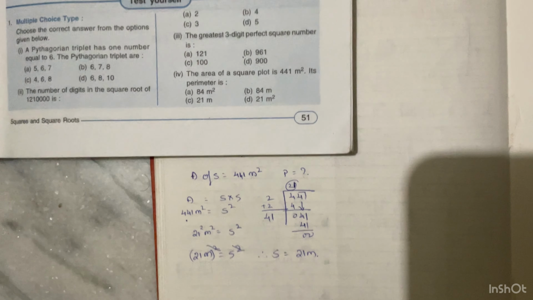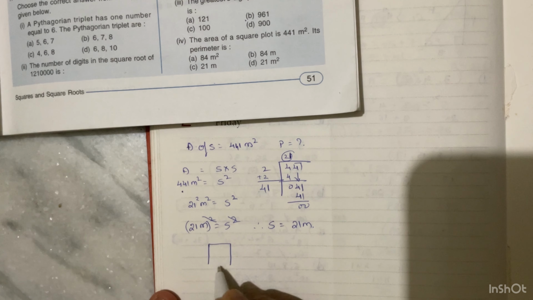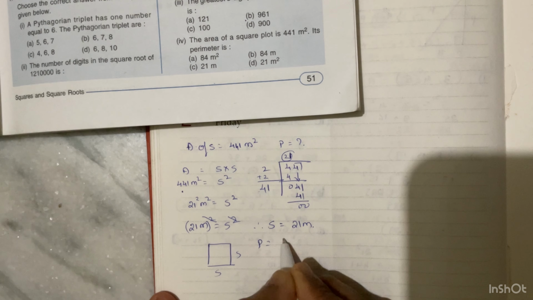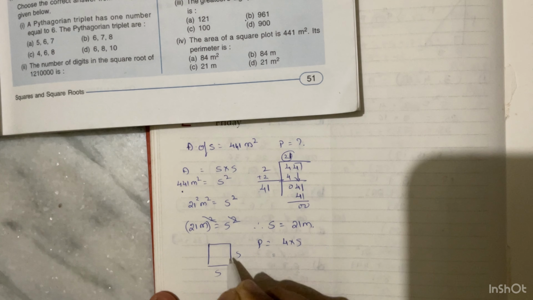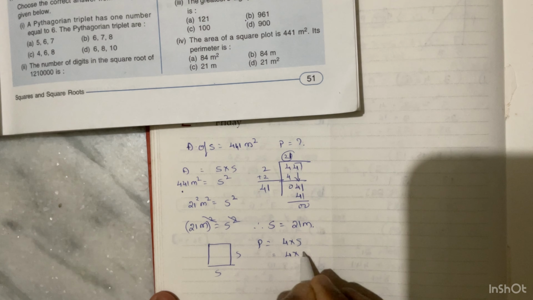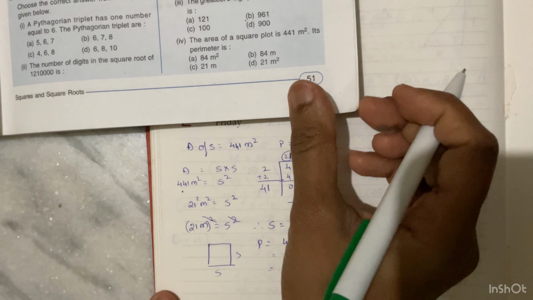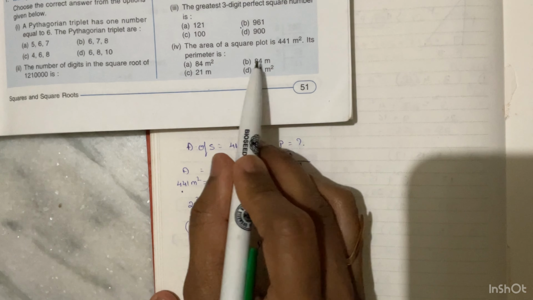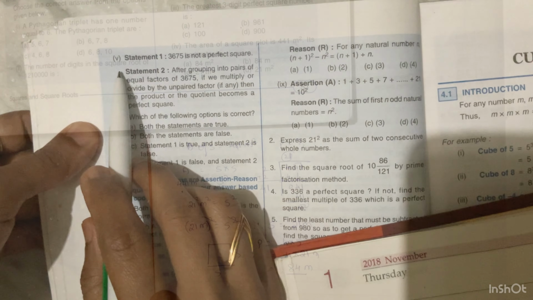Okay, because in the square all sides are equal. Yes or no? All sides will be equal. Now the perimeter formula that we have is 4 into s. All sides are equal. Now 4 into 21 meter. 4 ones are 4, 4 twos are 8, and this is 84 meter. Now we have the option, that is B. Option B, 84 meter.